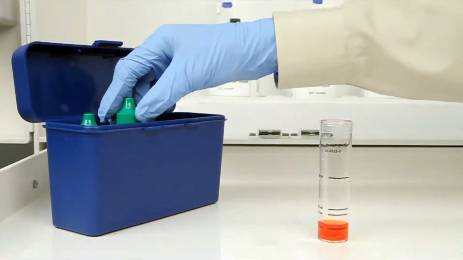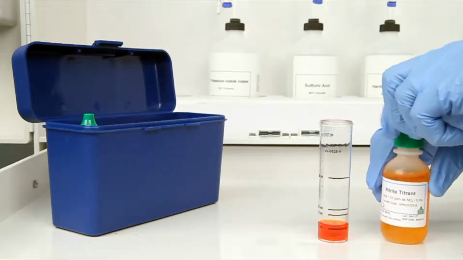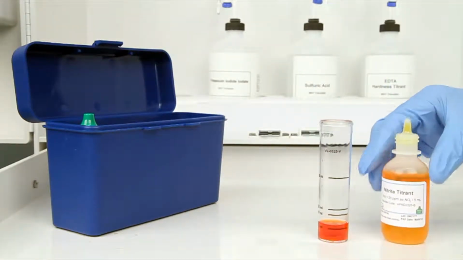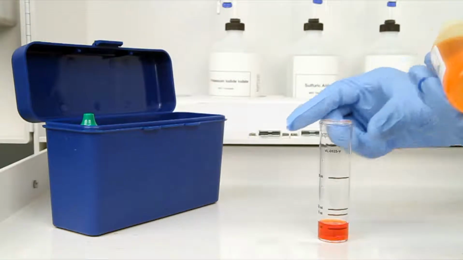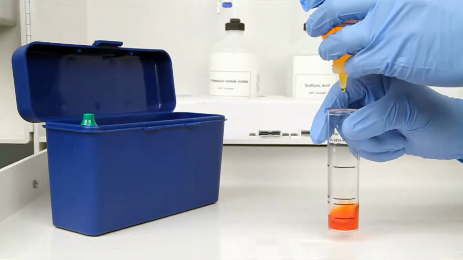The next step according to the endpoint ID procedure is to perform the titration. Each bottle of titrant is labeled with the equivalency and sample size it was manufactured for. It's important to make sure you have the proper titrant and the proper sample size for this titration.